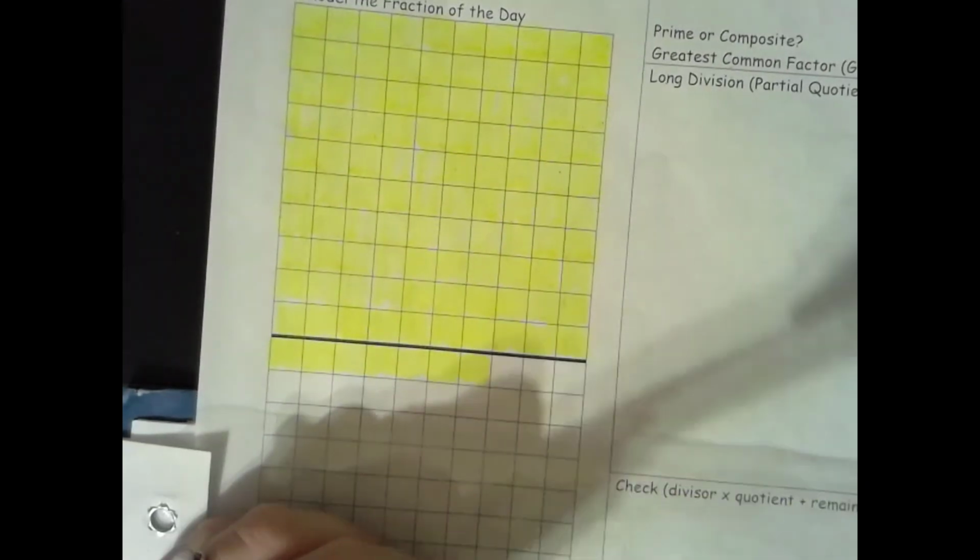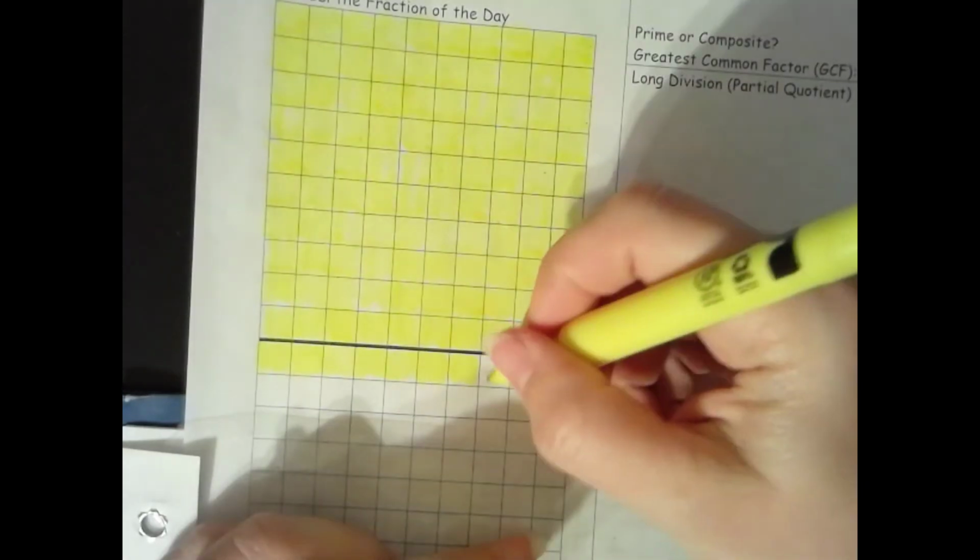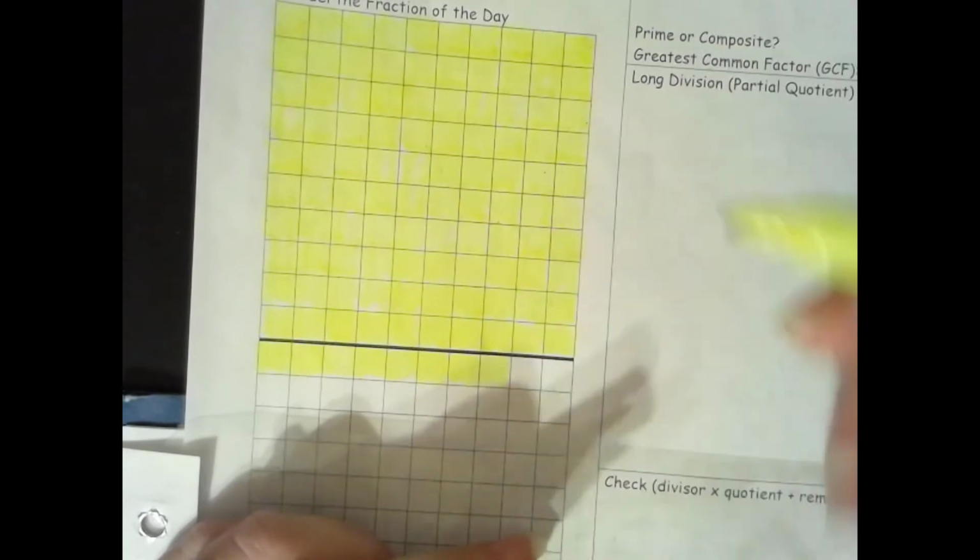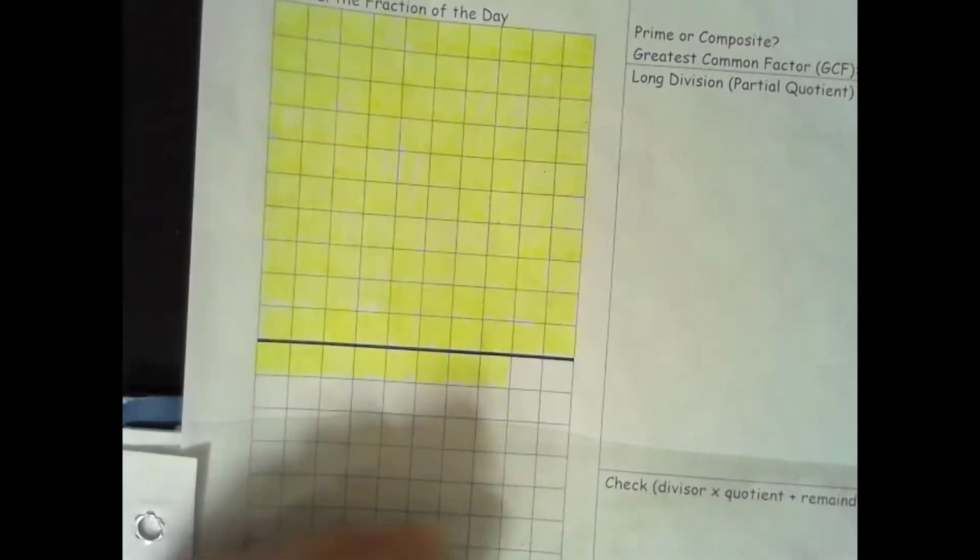Welcome to day 108 of our school year. Two more days to fill in that row. We have 72 school days left.